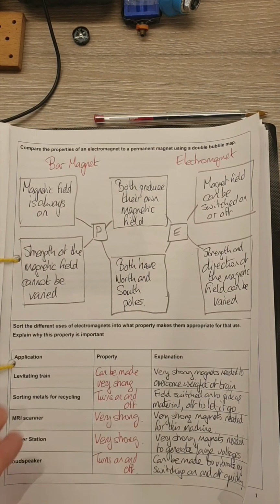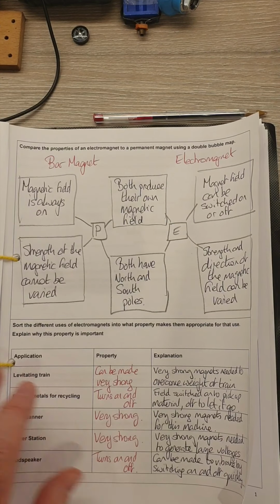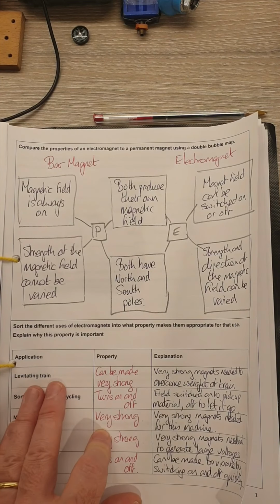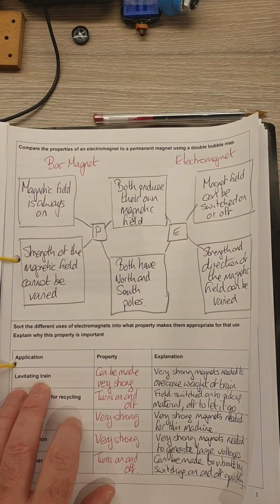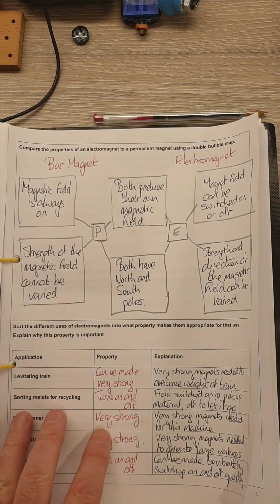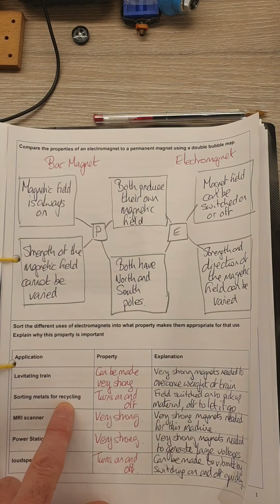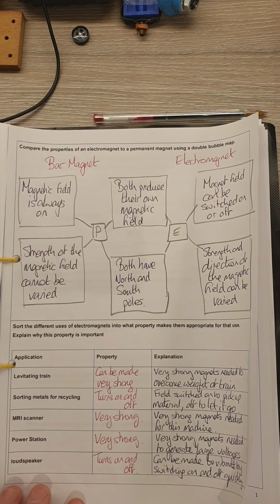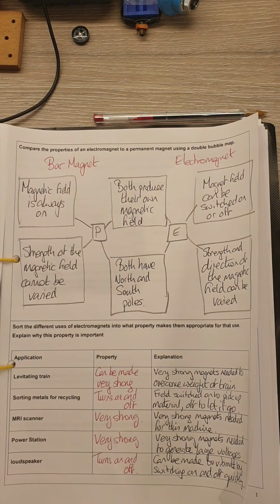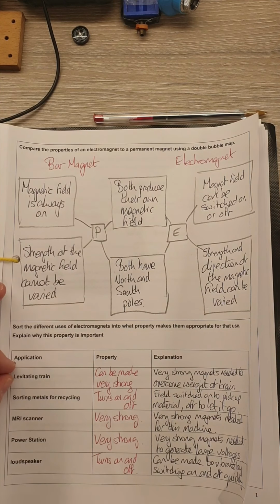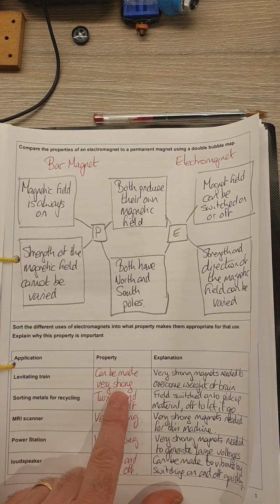Some typical applications are bullet trains, or trains that are made to levitate above the tracks, and that way it reduces friction, so we can make them go much faster. They're used for sorting metals in recycling centres, for MRI scanners, which are used in hospitals, in power stations, and in loudspeakers. So I've given 5 typical applications for electromagnets. For things like the levitating train, the magnet needs to be extremely strong.